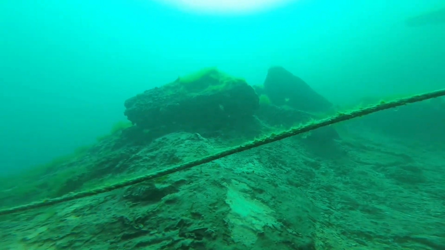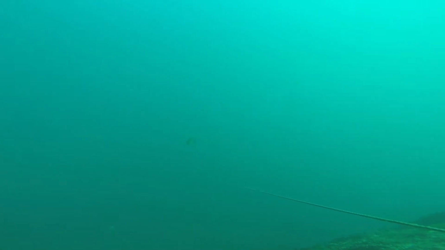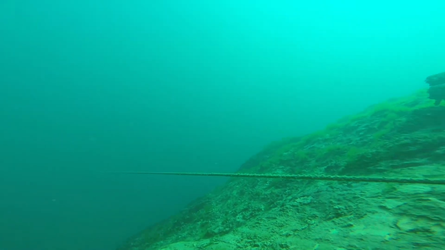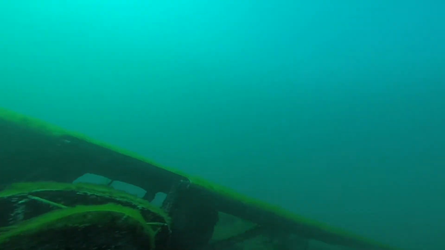But we can see underneath some of the ledges of these rocks and underneath some of the ledges of this plane, we can see all of those zebra mussels going through, encrusting themselves and sticking themselves to that plane.